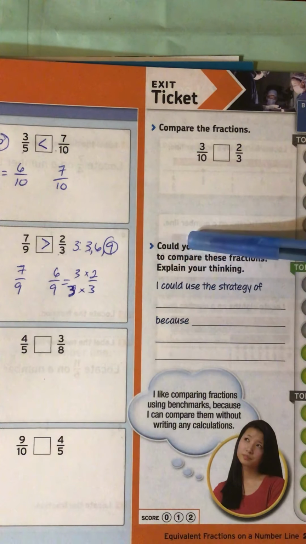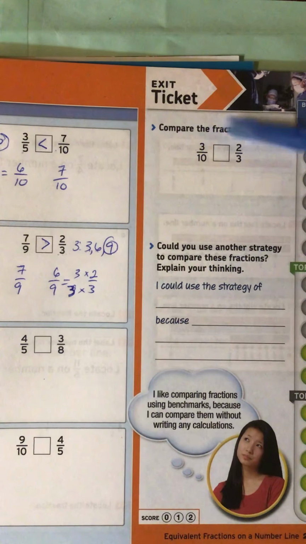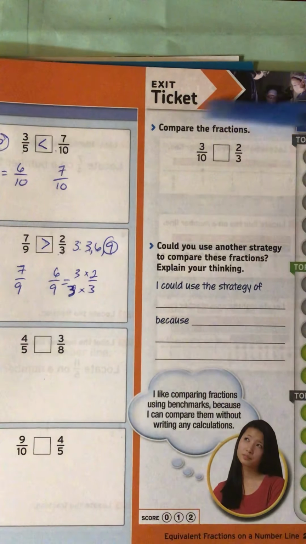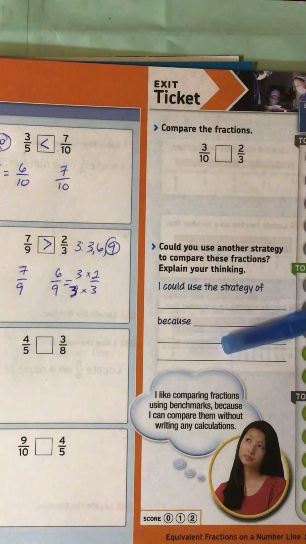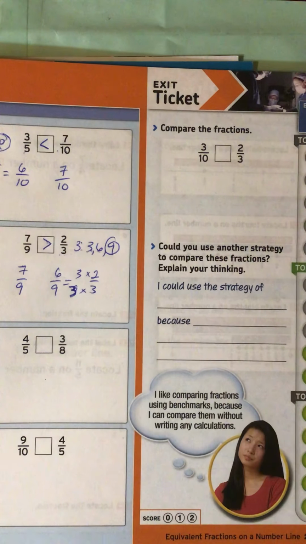Now notice, it says, could you use another strategy? They're not asking you to rework it. They're asking you to work the problem out once and think about it. Is there another way you could work this problem out? And then explain why you could do that.